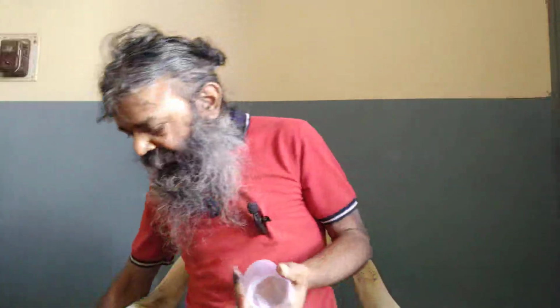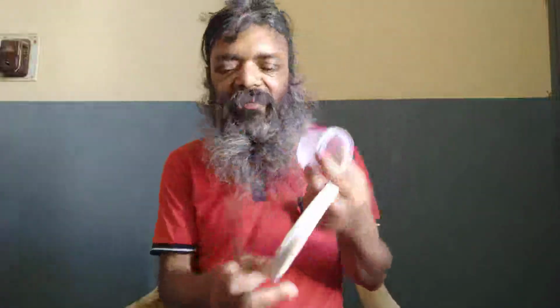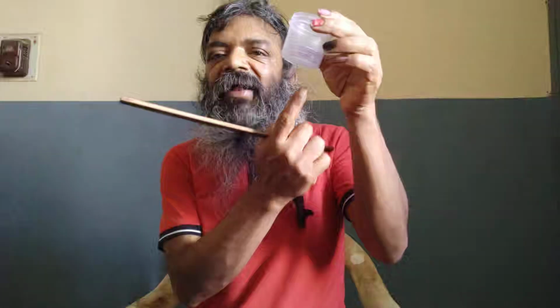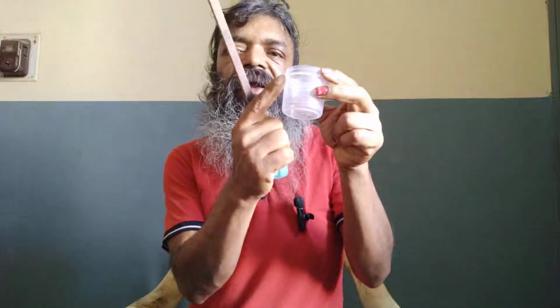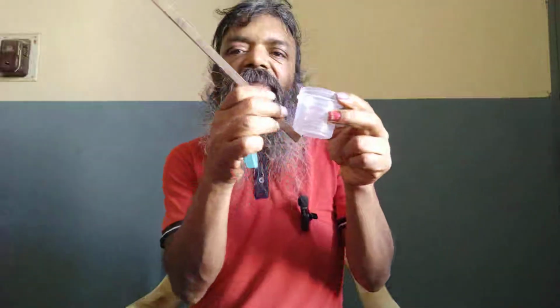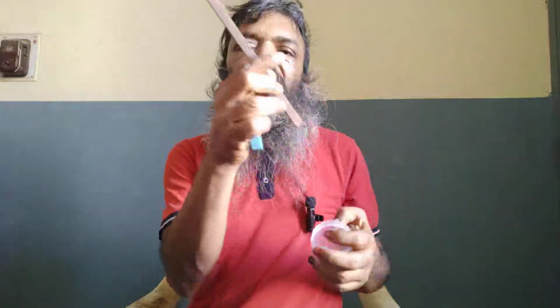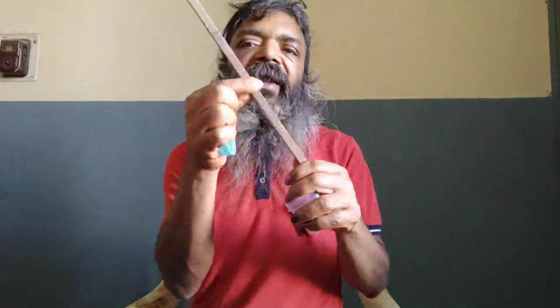Now consider that a charge is kept here, and I am taking any point P here. From there it will make a spherical radius distance.